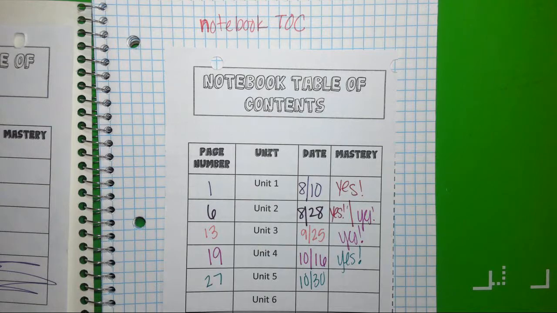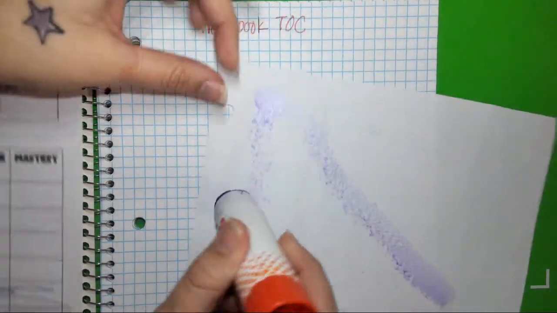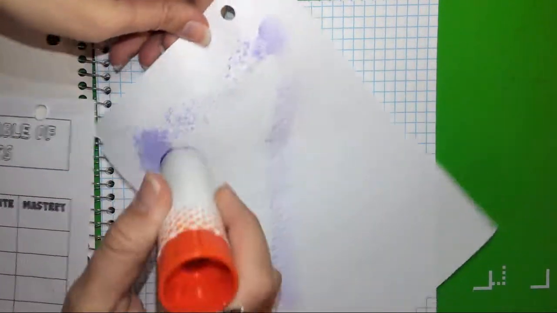Okay? So I need to glue mine down real quick. And then we're going to make notes on this, so hopefully you still have all this. Unlike Steven.